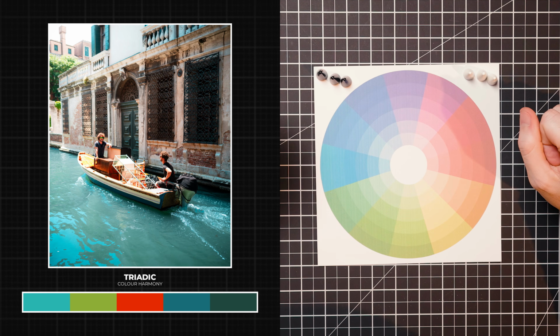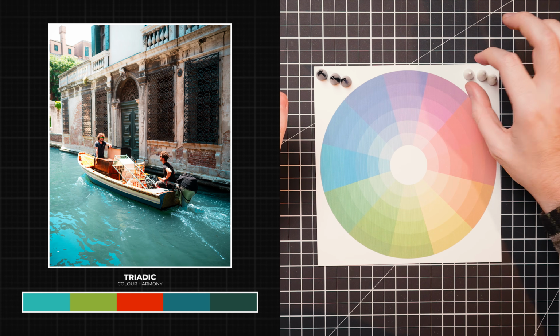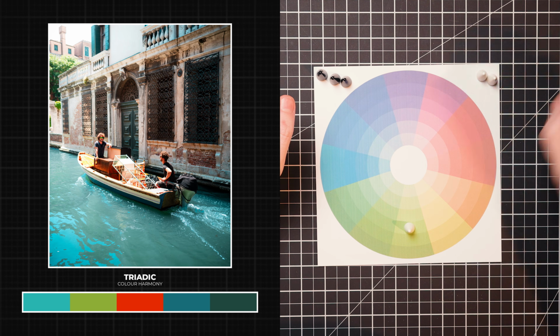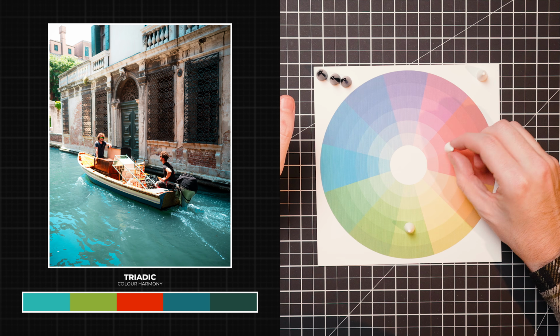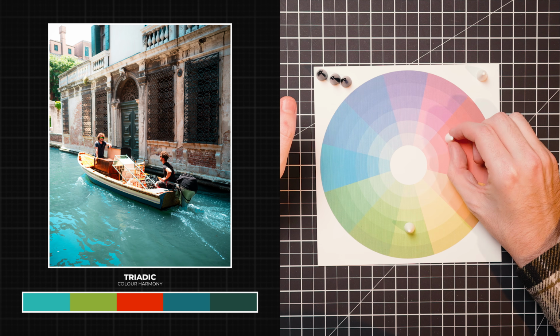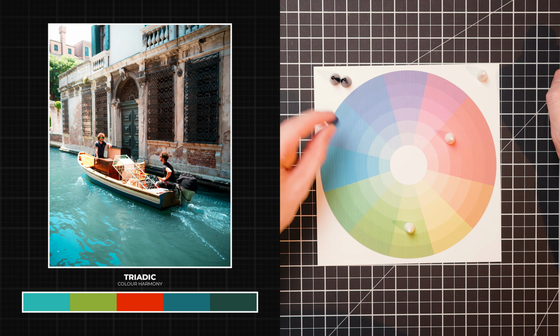Now this is a great example of a triadic color harmony. So for example, we've got green that you can find over here, but you've also got red in the photo, or reddy pink, I suppose you could say, of that boat. And then you've also got the blue over here.